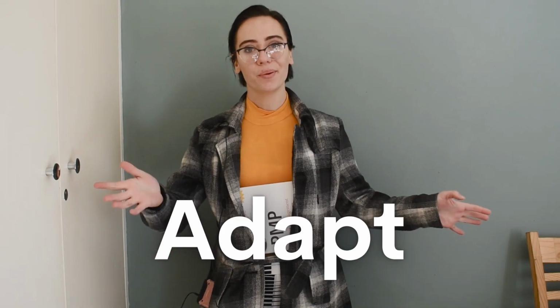Next we have A, which stands for adapt. This means putting something to another use. The question you can ask yourself is, what other needs can this satisfy? For example, this mug is the cutest mug I've ever seen. You can put your little tea bag in there and have it completely soaked through and put in new water.